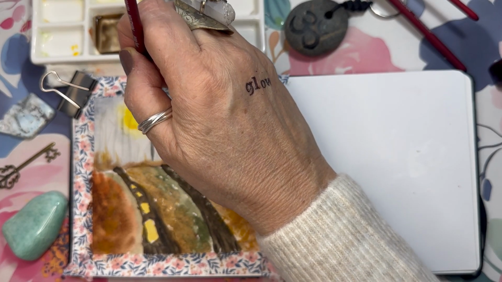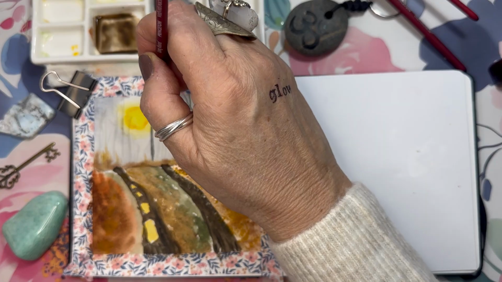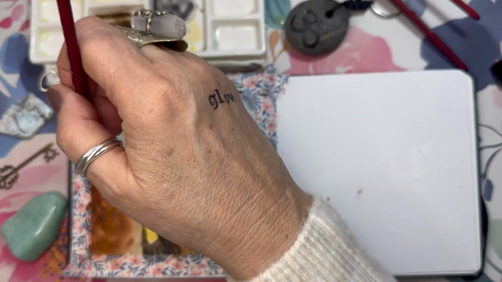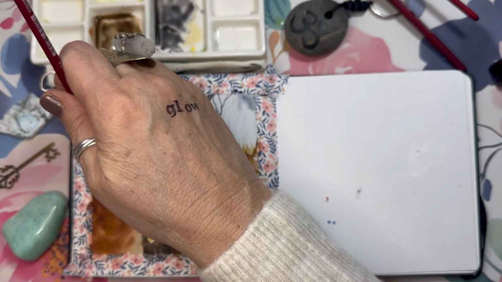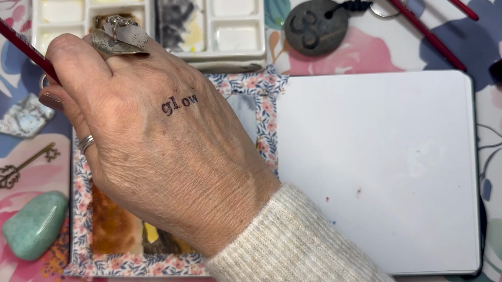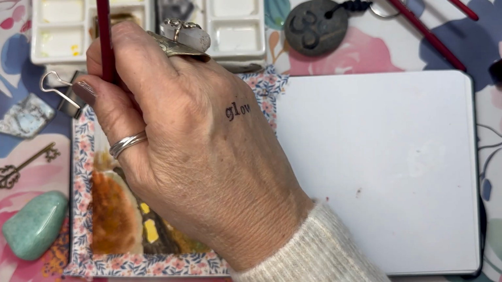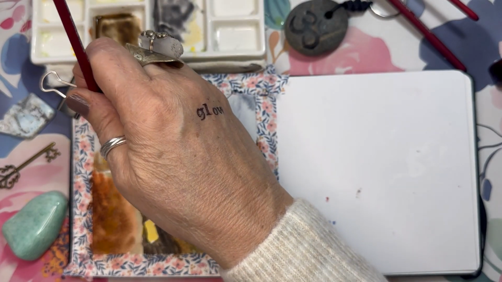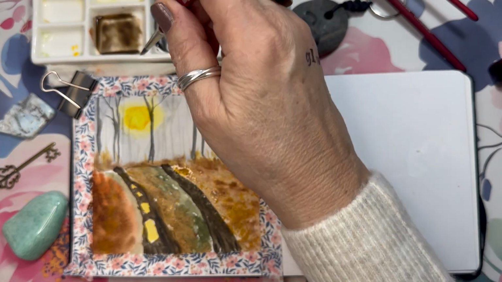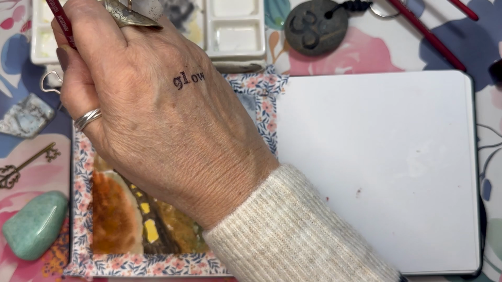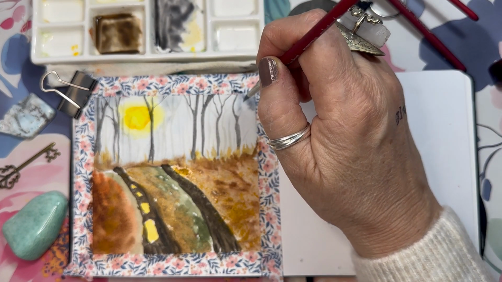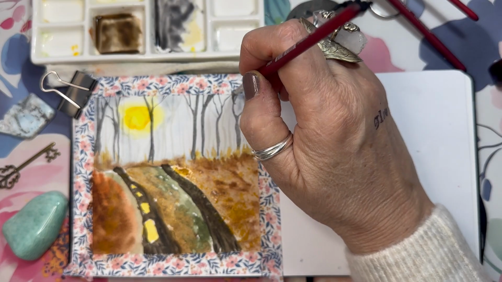I'm going to wait till I finish with all the sun stuff, and then maybe I'll do one that goes through. Ooh, just pull up real lightly, real lightly. Yeah, real lightly. Oh, I like the way that looks.